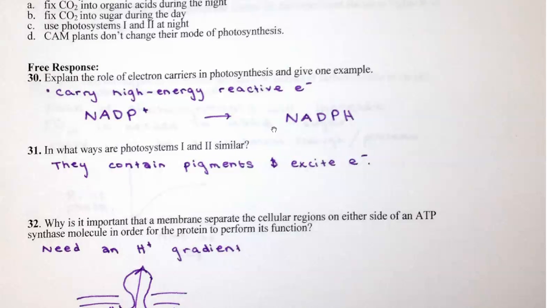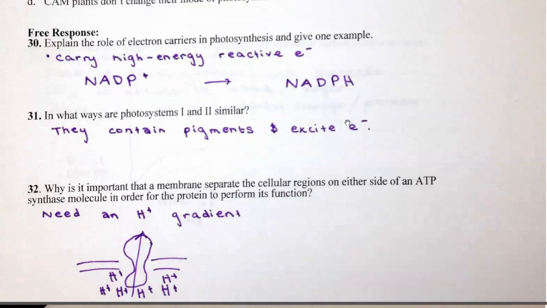All right, free response. Explain the role of electron carriers in photosynthesis. So as soon as electrons become excited in photosystem 2 by sunlight, because the pigments have absorbed sunlight, the electrons become excited and are now reactive. And so the electron carriers carry them from one place to another to make sure that they don't cause any damage. One example would be NADP+, which when it grabs two electrons becomes NADPH.